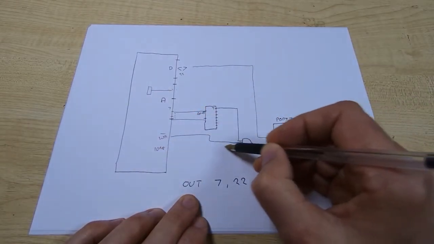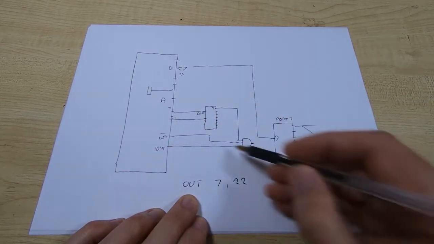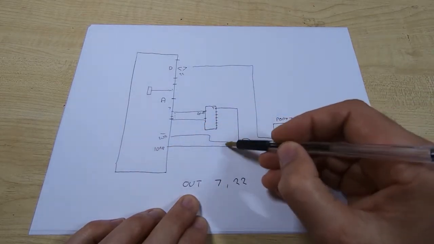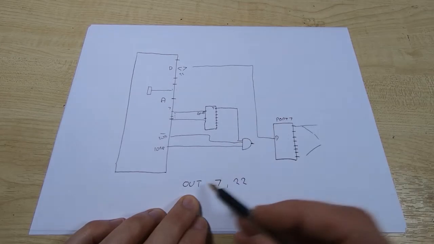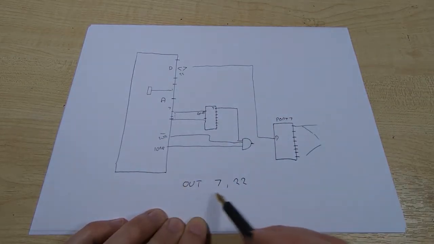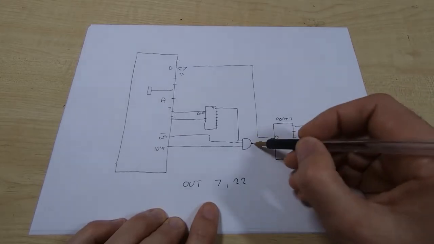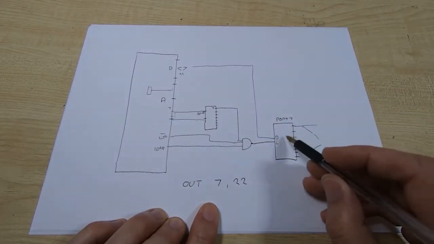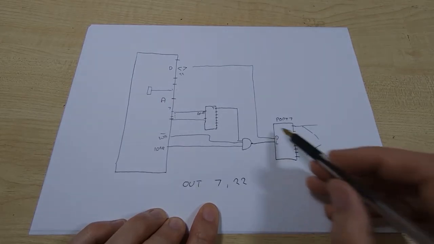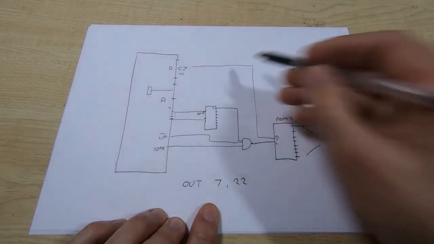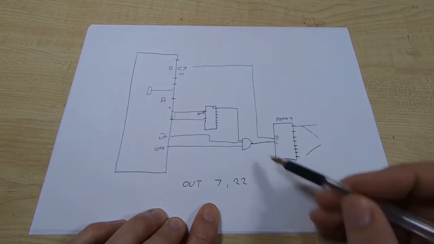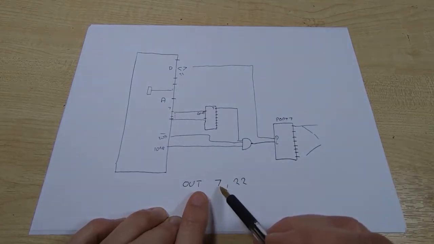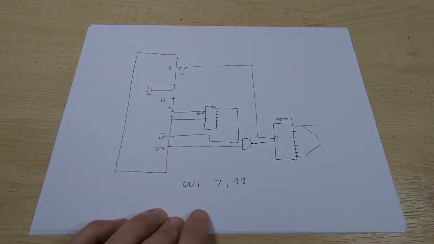That would be another line that we would look at. And this means now that these 3 lines are only triggered when we have an out instruction talking to port 7. So we can now connect this to the latch input of our latch, and so we only write the value that's on the data bus, in this case 22, when we are outputting data to port 7.